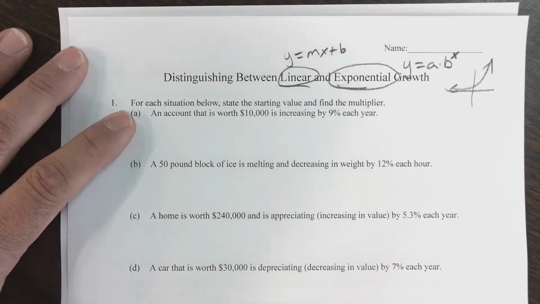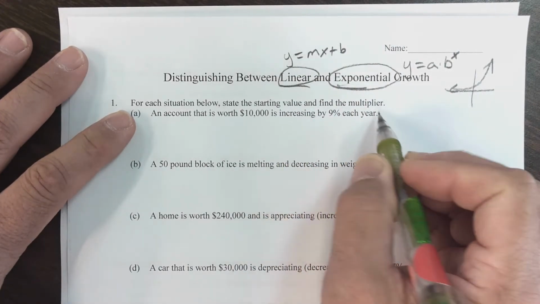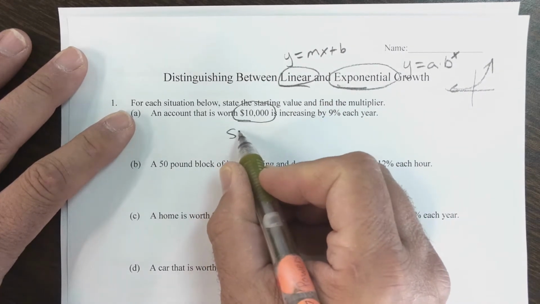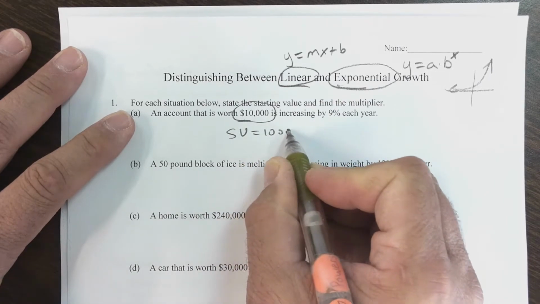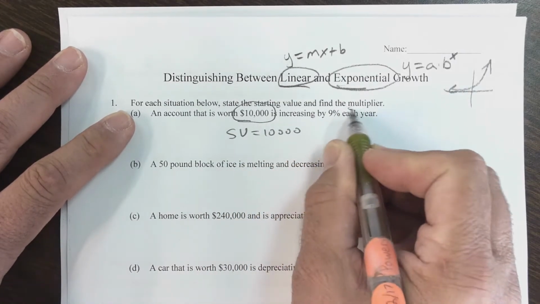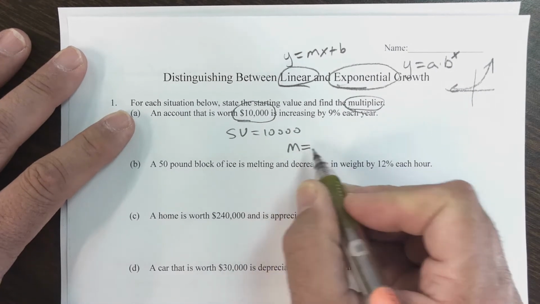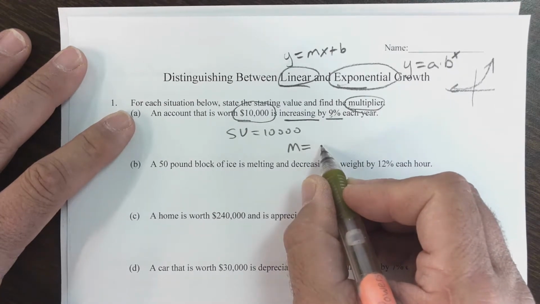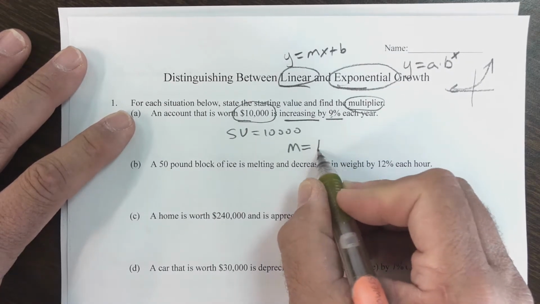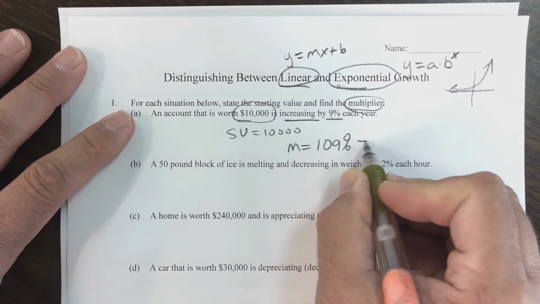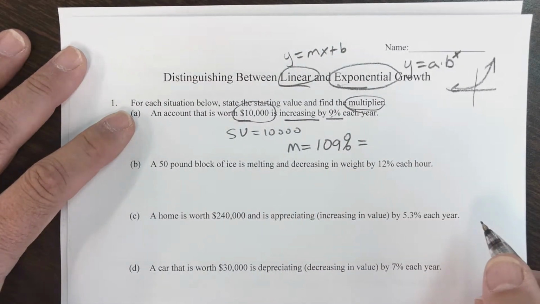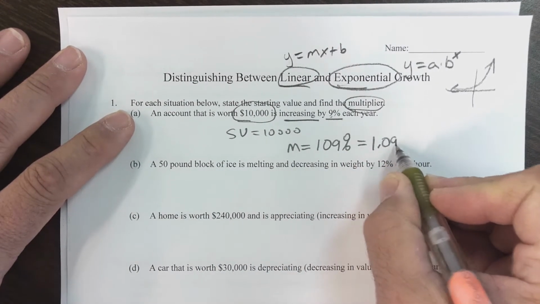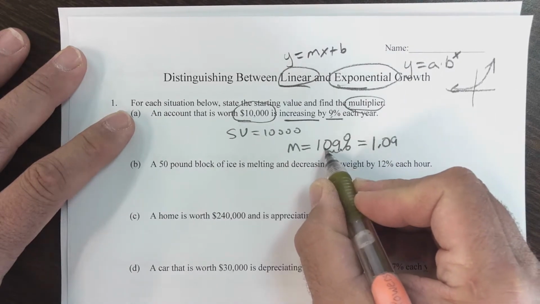For each situation below, state the starting value and find the multiplier. The starting value is how much you start with. So my starting value is 10,000. Whereas if I find the multiplier, it would be an increase of 9%. So that means 100% plus 9% is 109%. As a multiplier, you just divide by 100. Percent means per 100, so if I divide that by 100, I get 1.09. Or a lot of people just say the decimal moved over to the left.